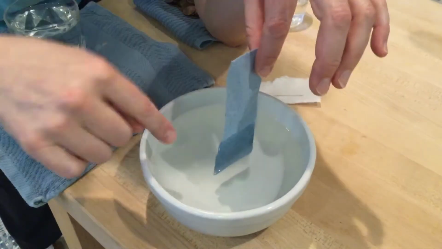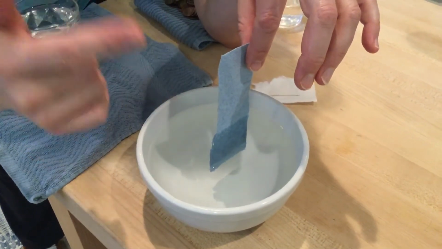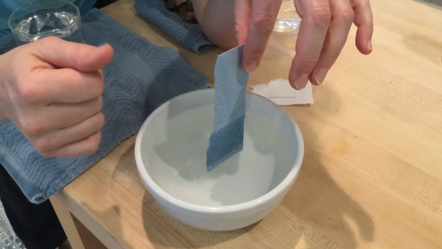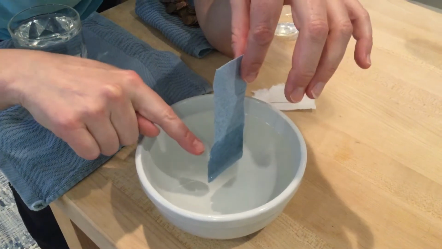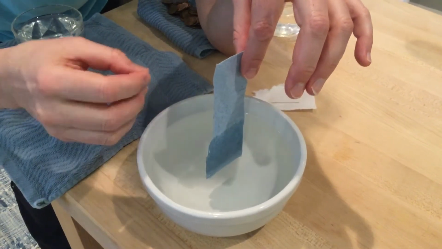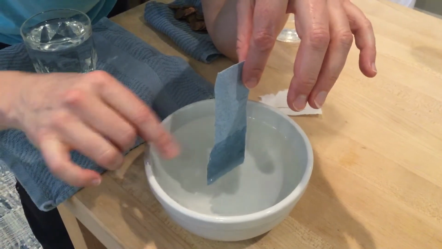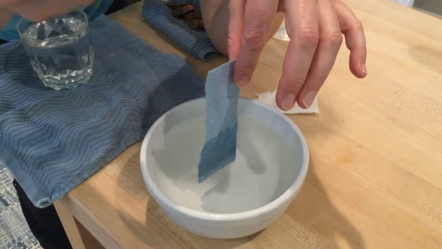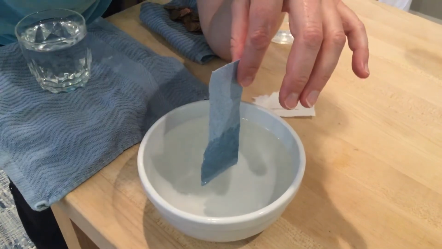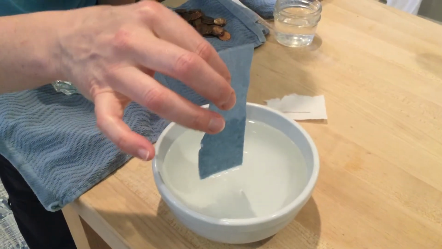Another twist on this is you can add food coloring to the water, and if you just have a white piece of paper towel or a white piece of Kleenex, you'll see that same action happening. This is called capillary action. Capillary is like your little tiny blood vessels on the tips of your fingers. We call it capillary action because it's like blood moving up into very tiny spaces. But that's all because of surface tension.